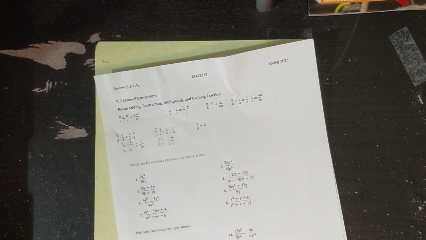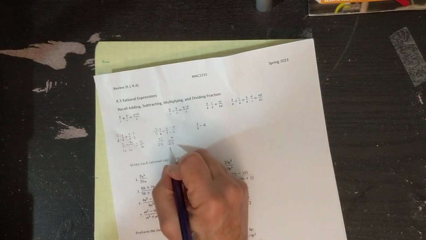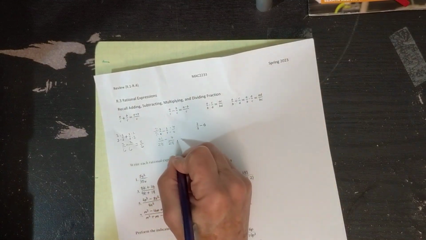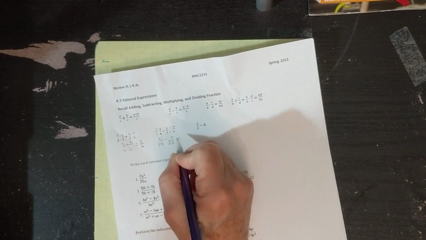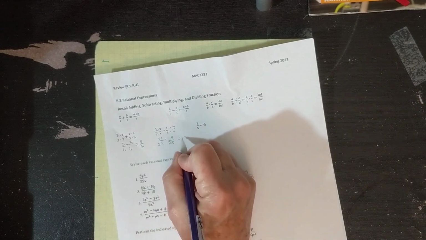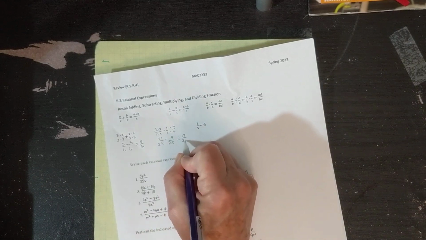So, now that we make that adjustment, if we're subtracting, what is 21 minus 4? That's going to be 17 over 28.